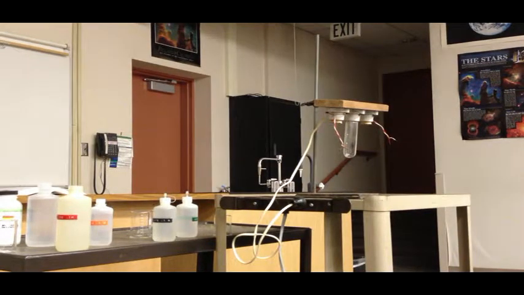Let's try acetic acid. This is acetic acid. It's 0.1 molar acetic acid.